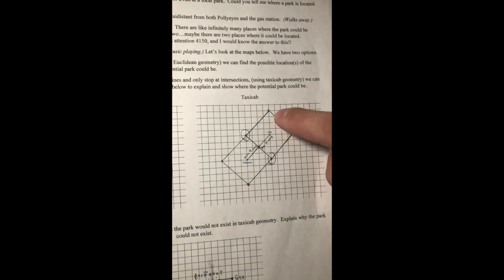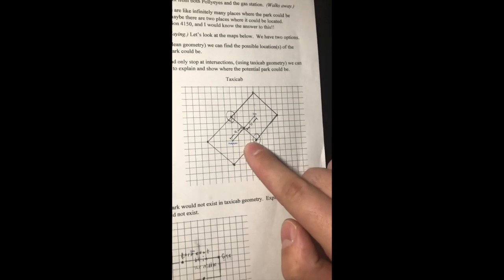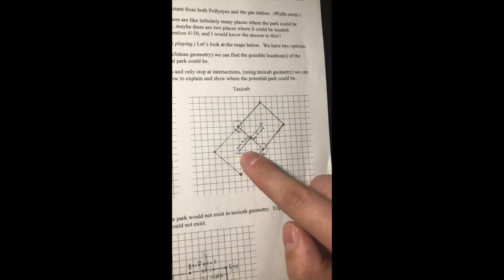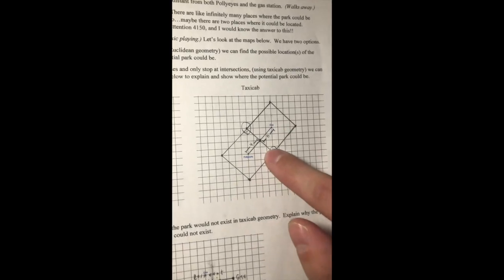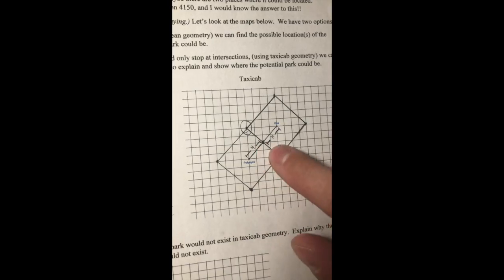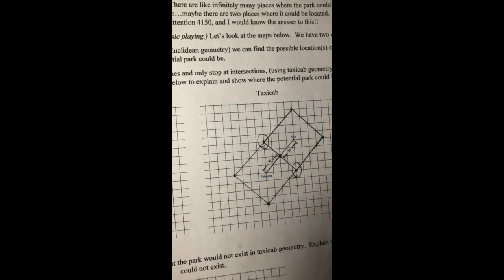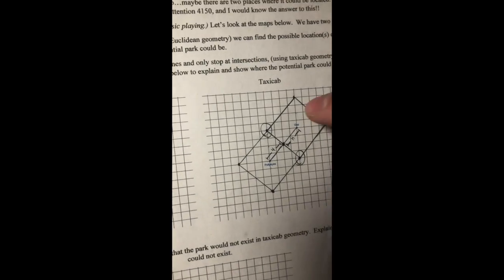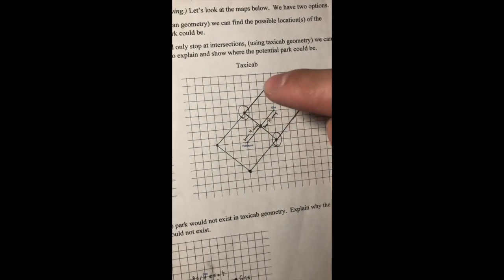We can't fly over things, so now we have to follow the grid lines, and we know that Poly-Eyes is 1, 2, 3, 4, 1, 2, 3, 4, 8 stops away from the gas station, and if you also take it this way, the gas station is 8 stops away from Poly-Eyes. So we know they're both 8 apart, so you could place the park at several points. But to be sure, we make circles, and we see where they overlap.